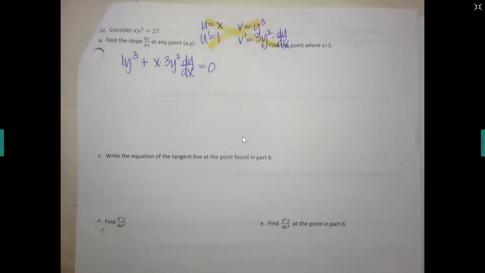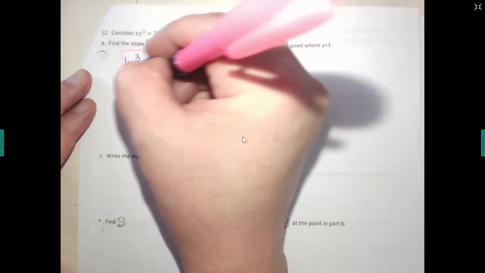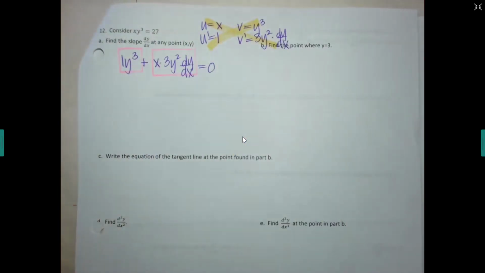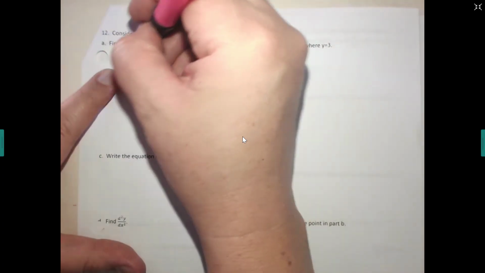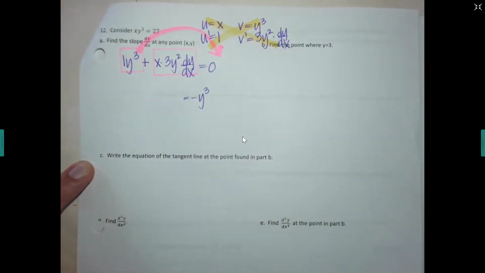Okay, from there, who am I moving? So I have 2 pieces. I have this piece and this piece. Which one am I going to move, first or second? First, because remember, whoever doesn't have the dy/dx, that's the one that you push across. So this one's going to move over here. It used to be positive, which means now it will be what? Negative. So I have a minus y cubed. You can write the 1 if you want to.